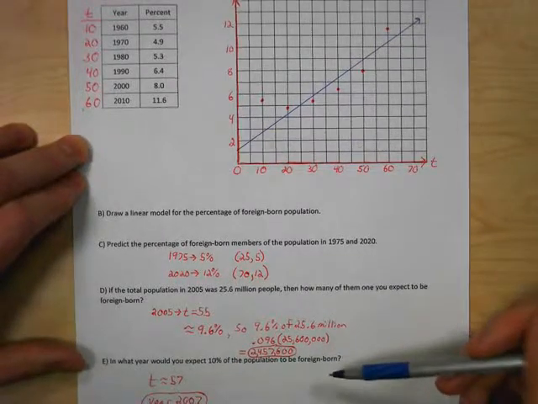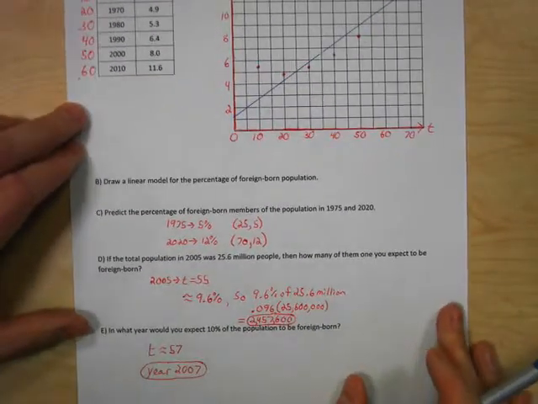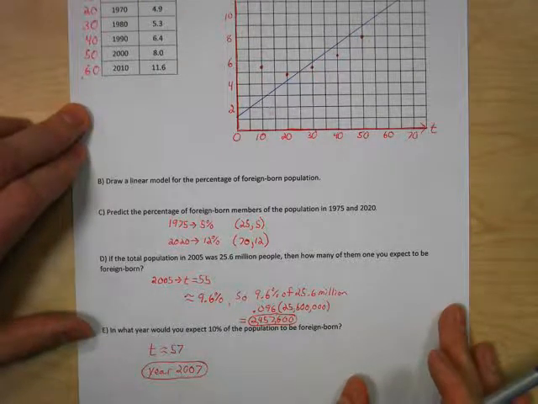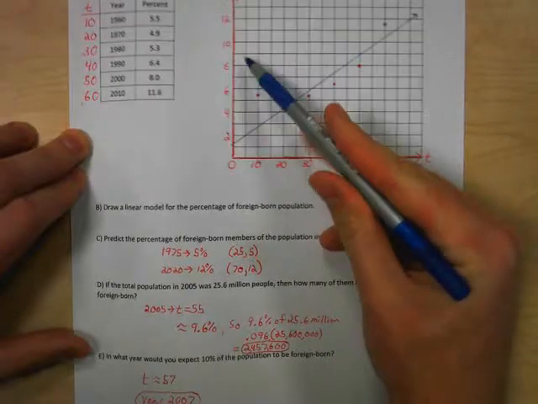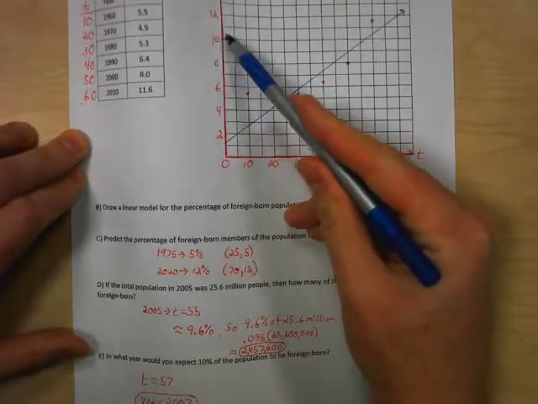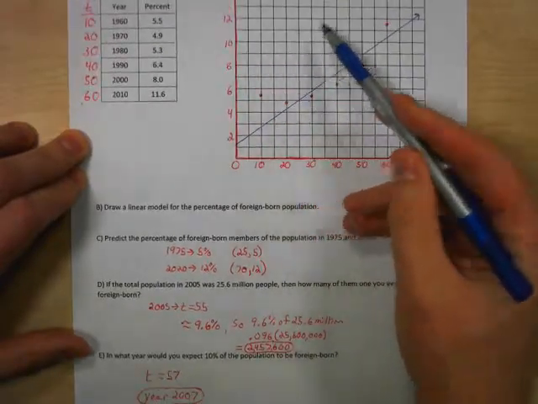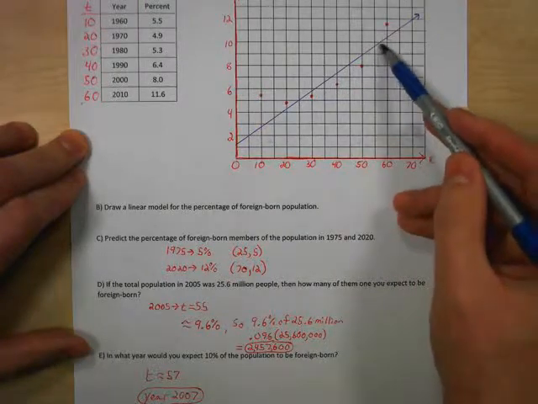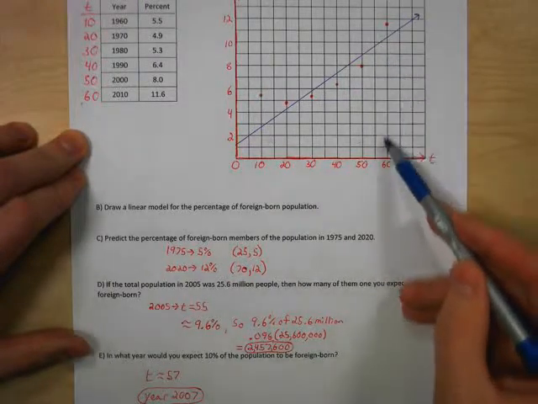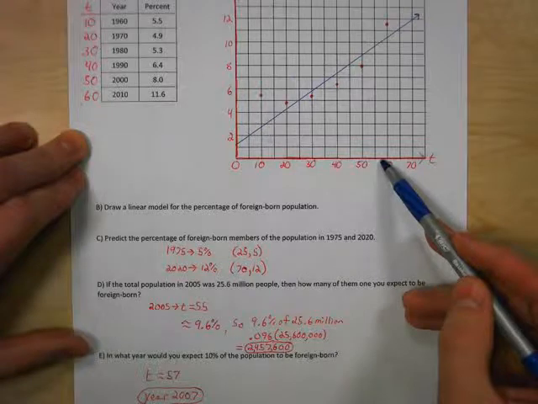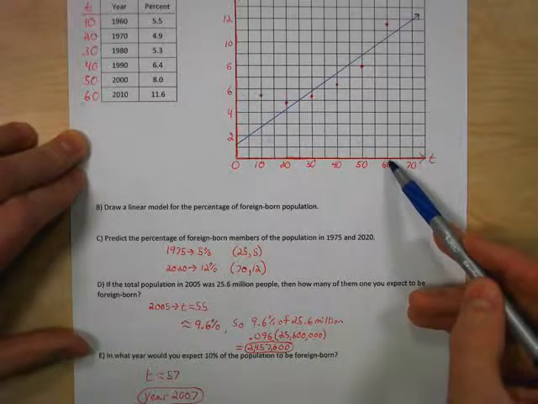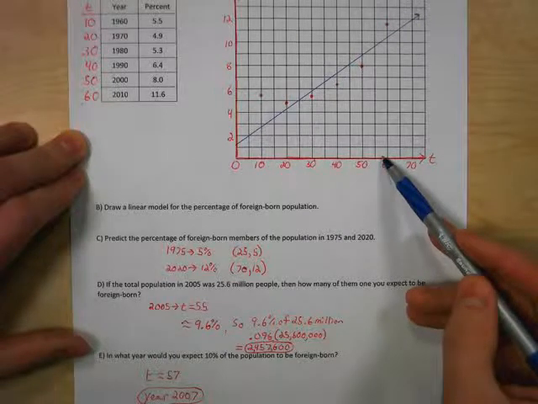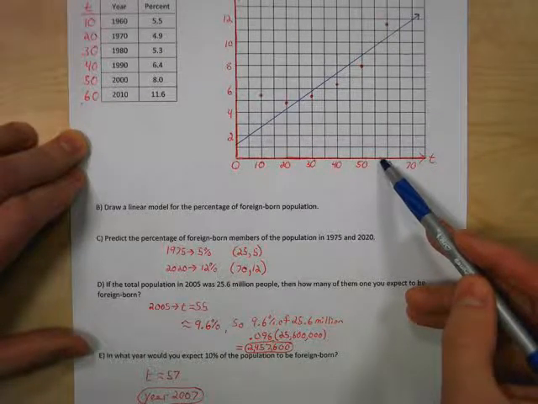And then the last question, in what year would you expect 10% of the population to be foreign-born? Well, you look at 10% on our grid. 10% is up here. Oops, sorry. You go straight across. And this one you have to estimate a little bit. When you go straight down, it looks like we're right around in here. Well, remember, this will be 55. This will be 60. So it looks like right around 57 or 58.